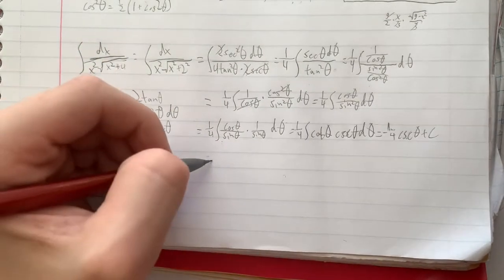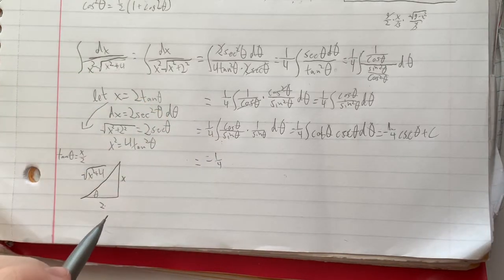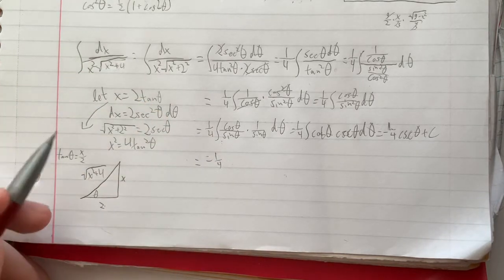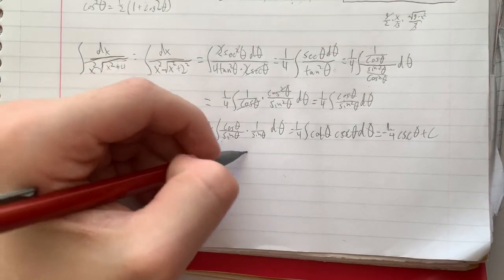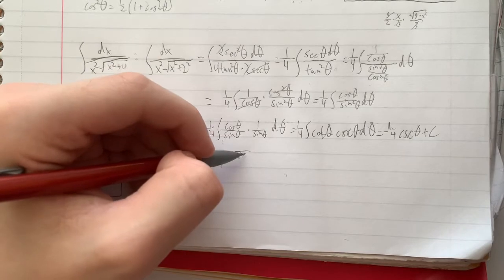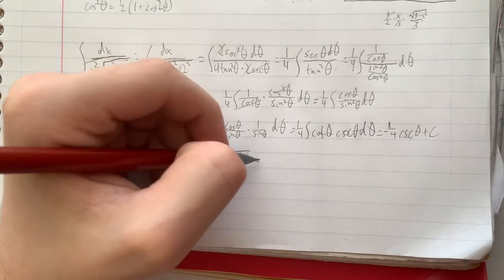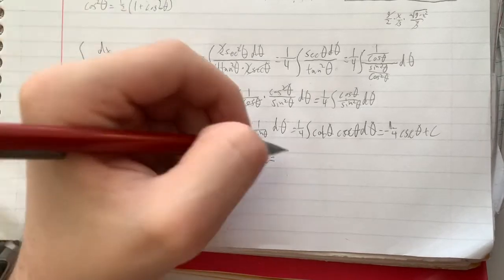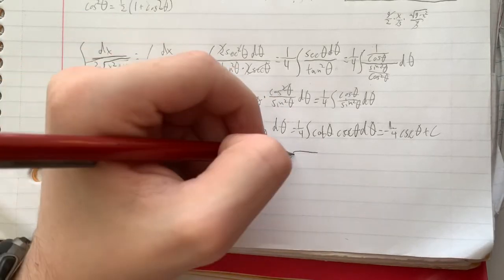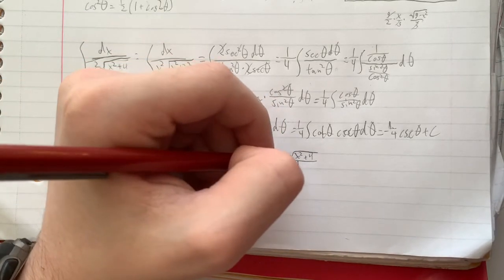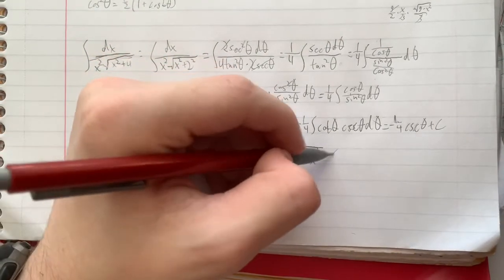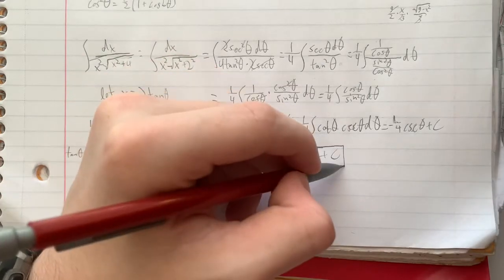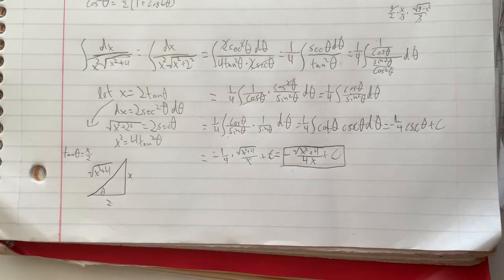Cosecant of theta, we have negative 1/4. Cosecant of theta is going to be equal to, well, since sine is opposite over hypotenuse, it's going to be hypotenuse over opposite. So it's going to be the square root of x squared plus 4 over x plus C, or we can just rewrite this as negative the square root of x squared plus 4 over 4x. And there we go. That's how you solve an integral using tangent. Never forget that plus C. We're going to do one more example using the secant substitution, then we'll move on.